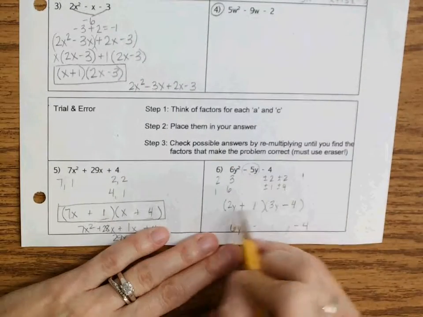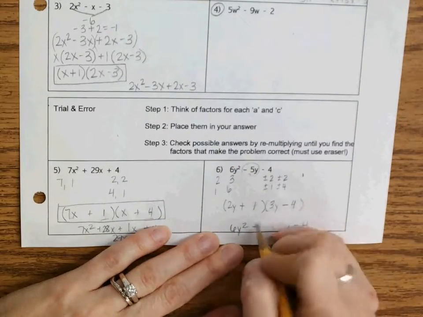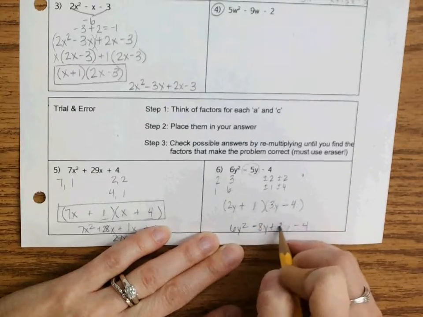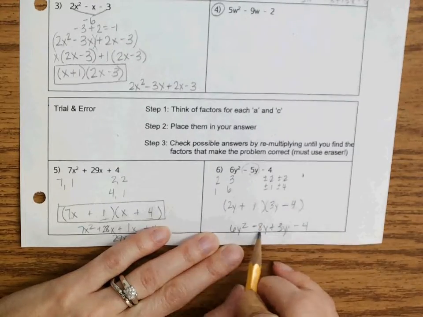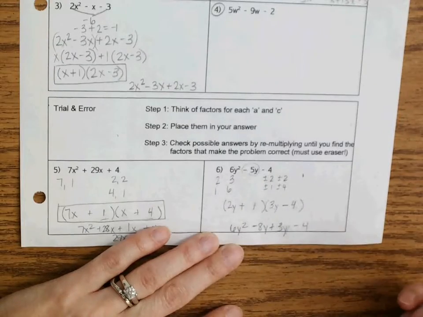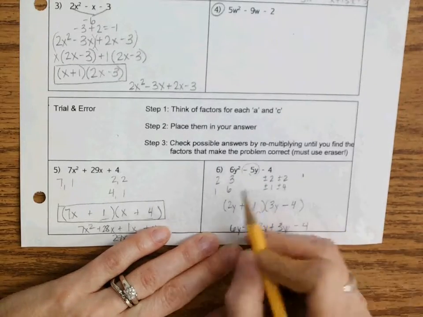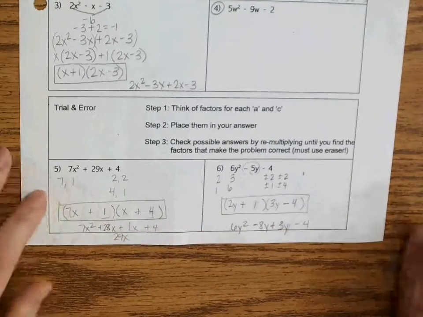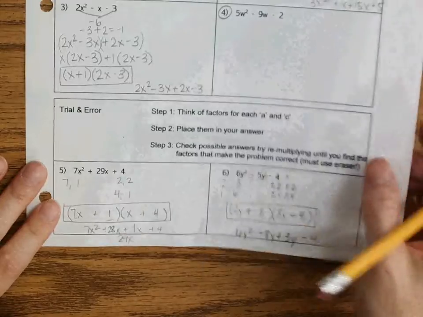And 2y times negative 4 is negative 8y. 1 times 3y is positive 3y. And look at that, negative 8y plus 3y, I get that negative 5y. And luckily I had my signs in the right spot, so there's nothing else I have to do. Okay, let's go ahead and flip it over.